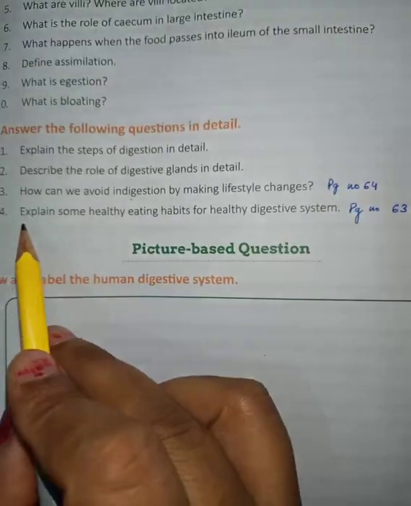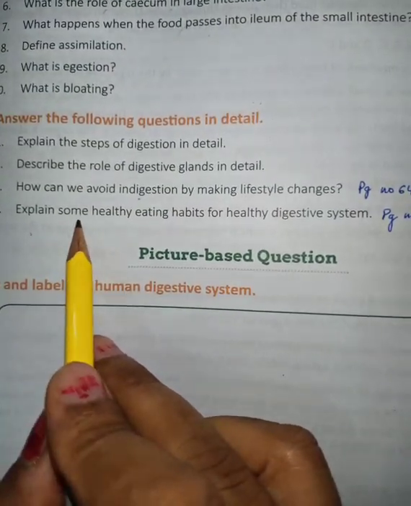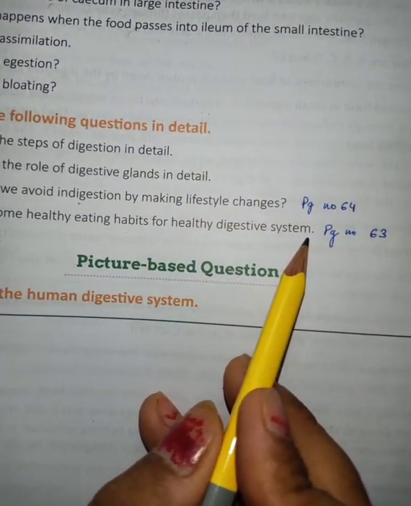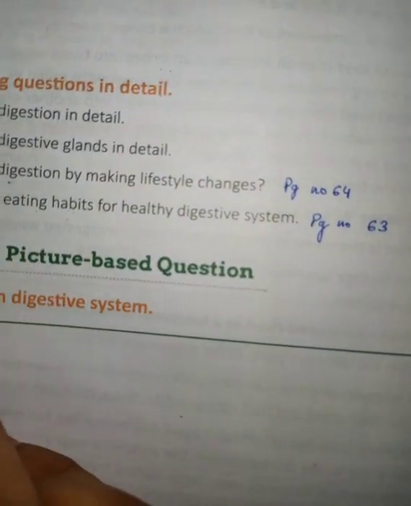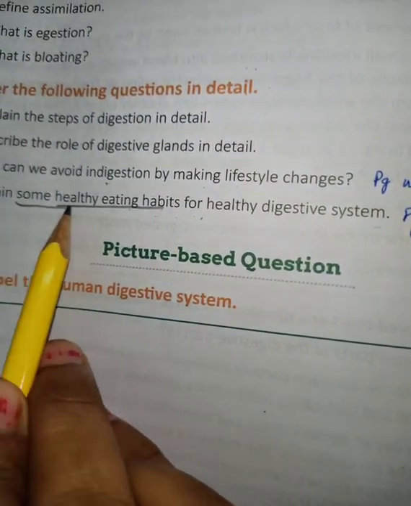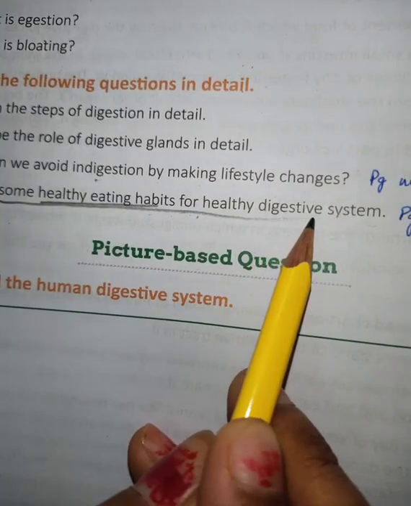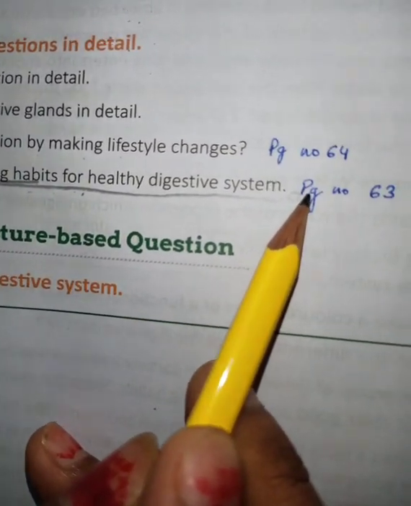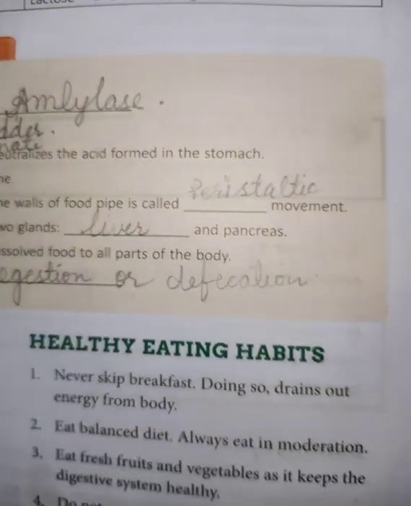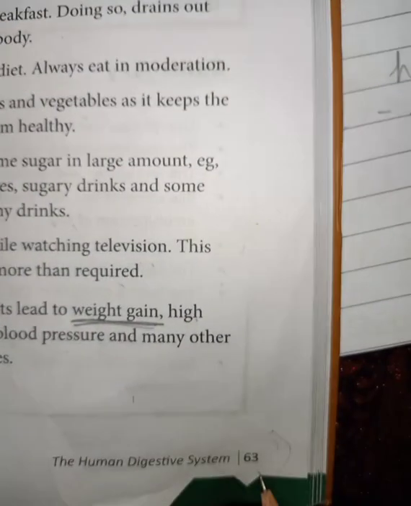Now after that question number 4 is, explain some healthy eating habits of healthy digestive system. So healthy eating habits, already we have studied about that. So how you will write the answer? Some healthy eating habits of healthy digestive system are, and the answer is here, healthy eating habit, page number 63.